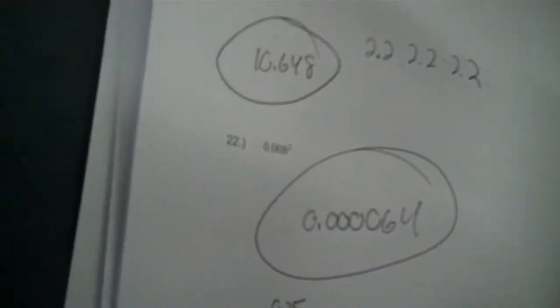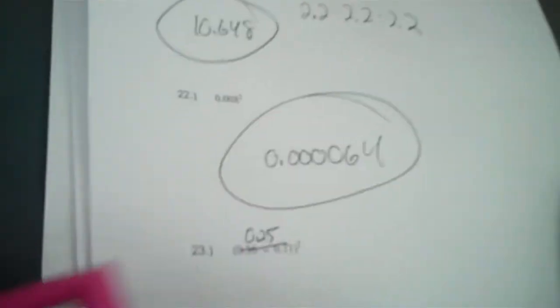Okay, now before you do your power here, you got to simplify it in the parentheses. That's 0.25, and then 0.25 times 0.25 is, I think it's 0.0625. We'll see if I'm right. Yep.